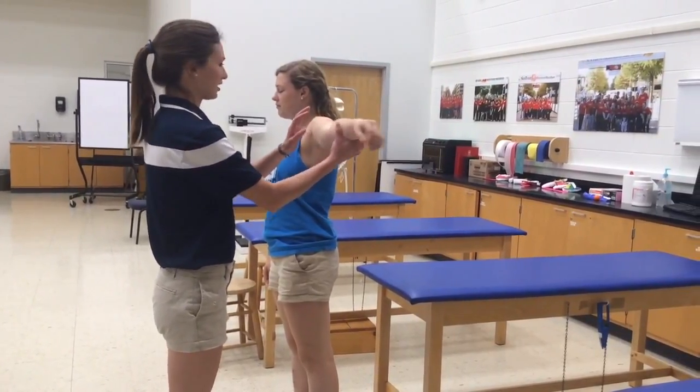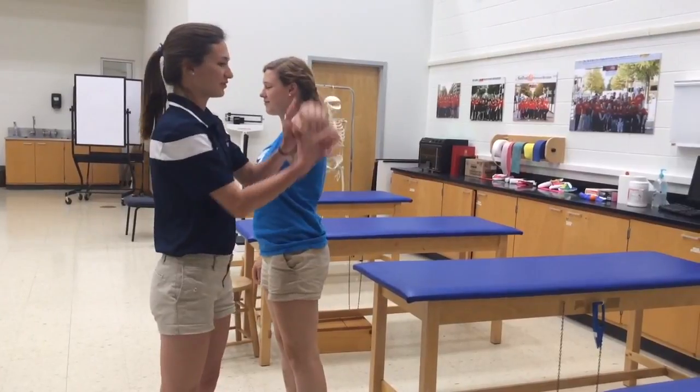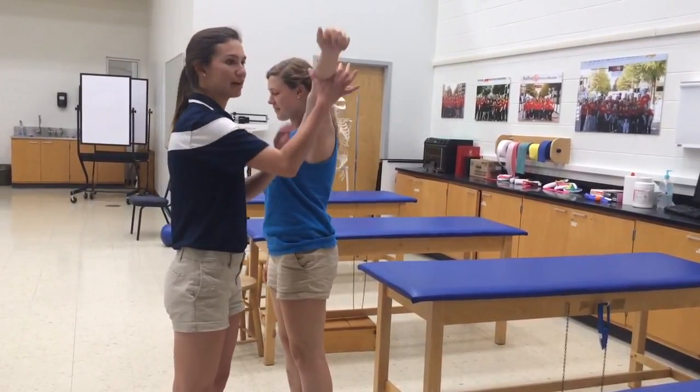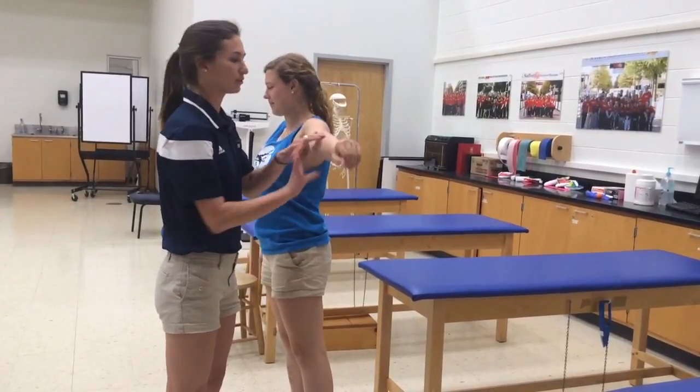Does that make sense? And so for this, you just push them in any direction. And the goal is you don't want to have big movements. They're just tiny little movements that they can get used to.